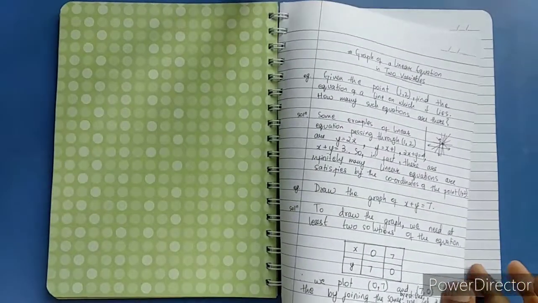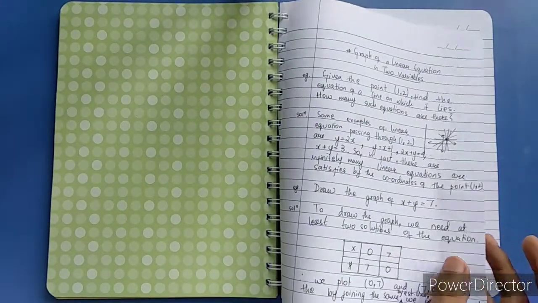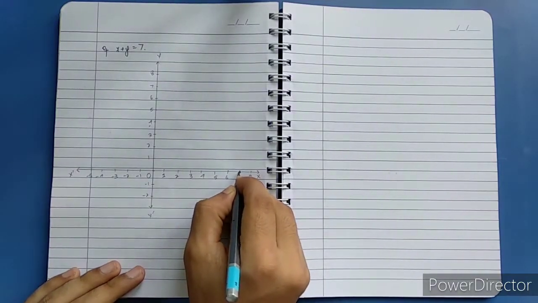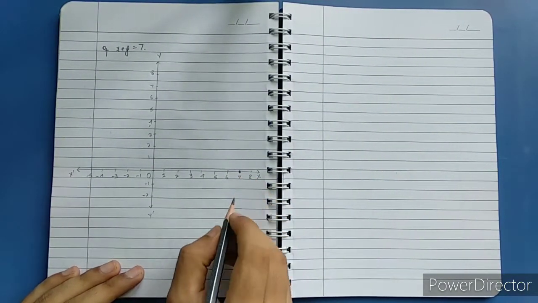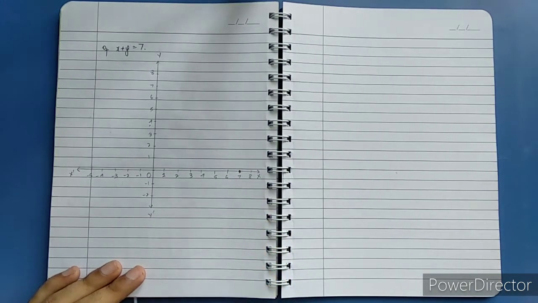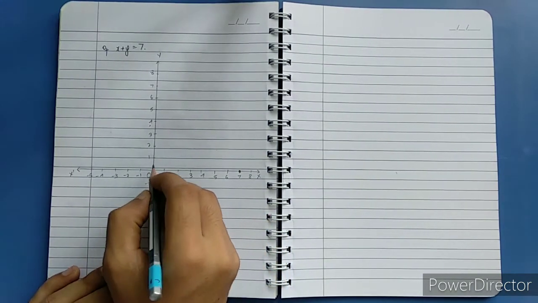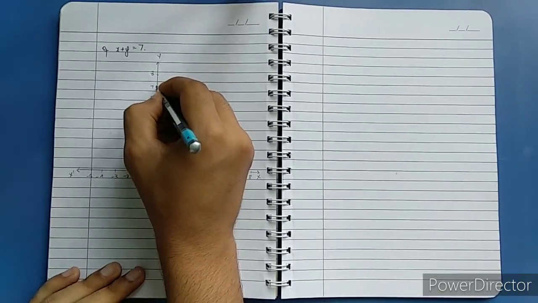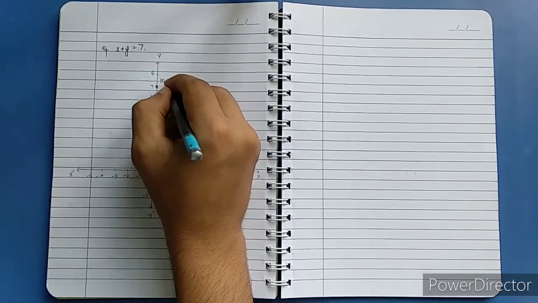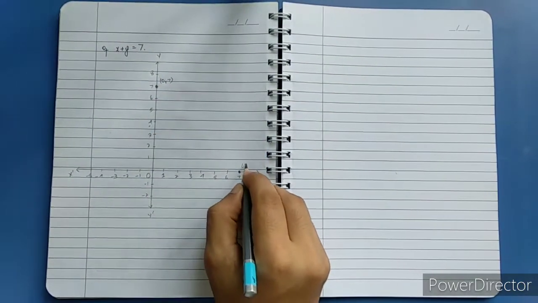Why have I placed more importance on the positive x and the positive y? Because our points are (0, 7) and (7, 0). All are positive. So one of the points is (7, 0): x-axis 7 and y-axis 0. And the other point is (0, 7): x-axis 0, y-axis 7. So these are the 2 points. One is (0, 7) and the other is (7, 0).